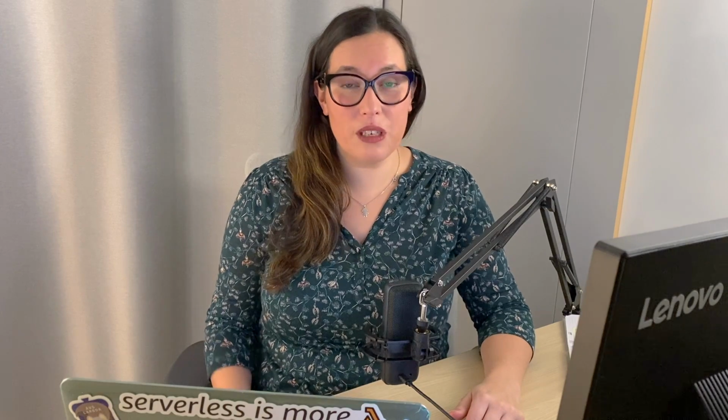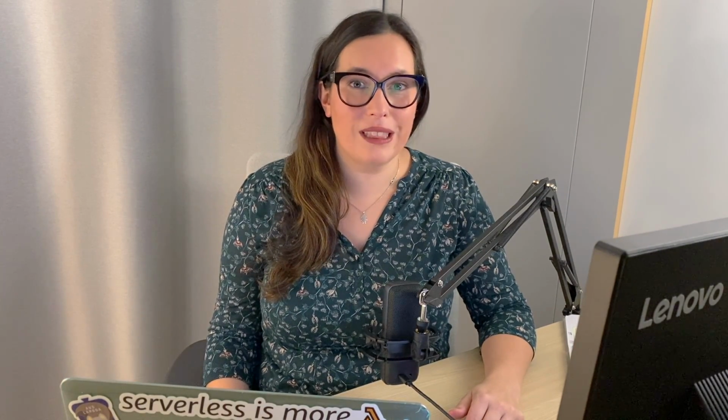In today's episode, we are going to talk about Lambda container image support. This was announced in re:Invent 2020 and I want to show you a little bit of what this means.